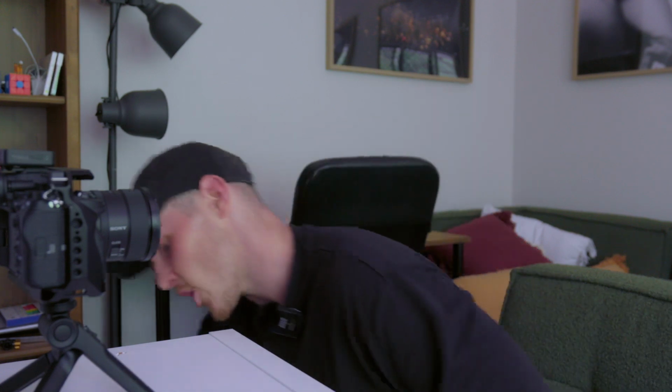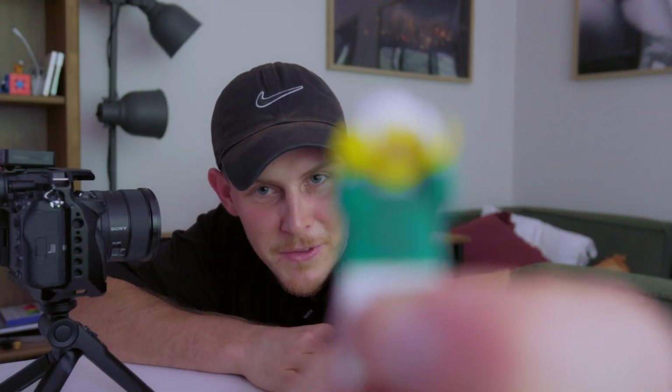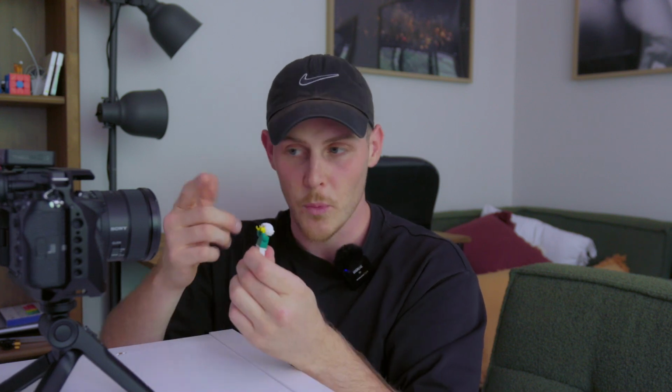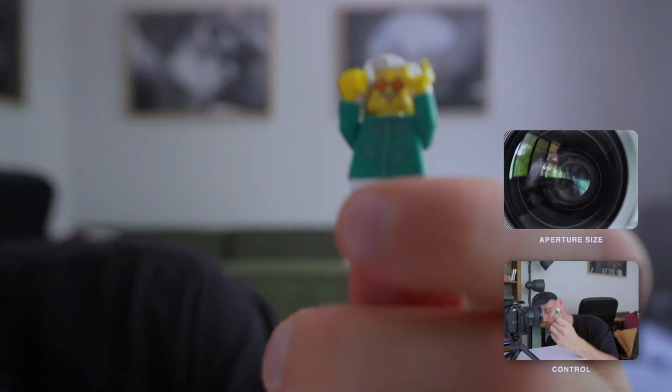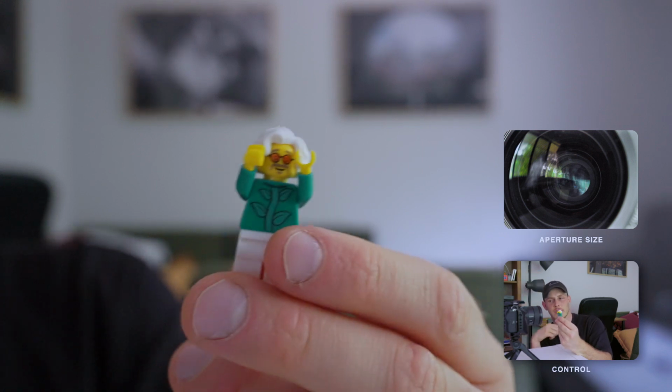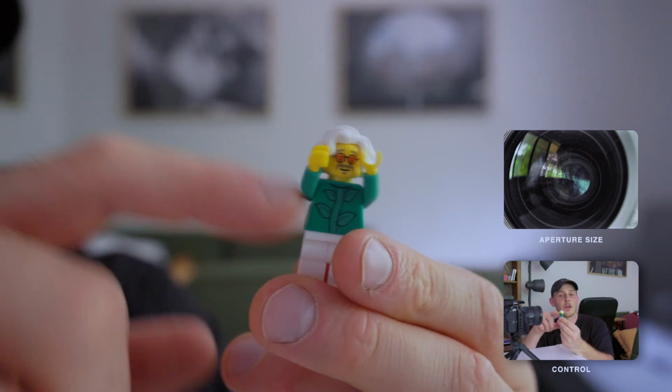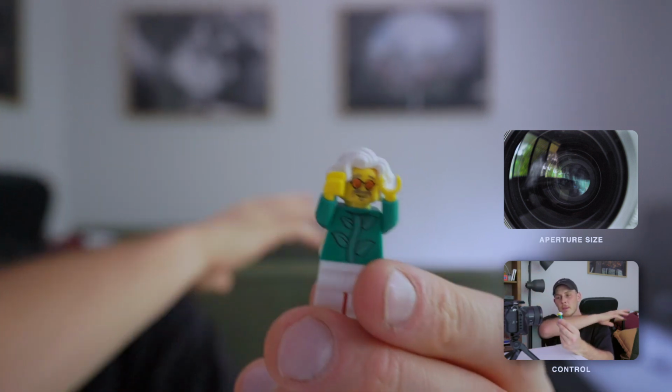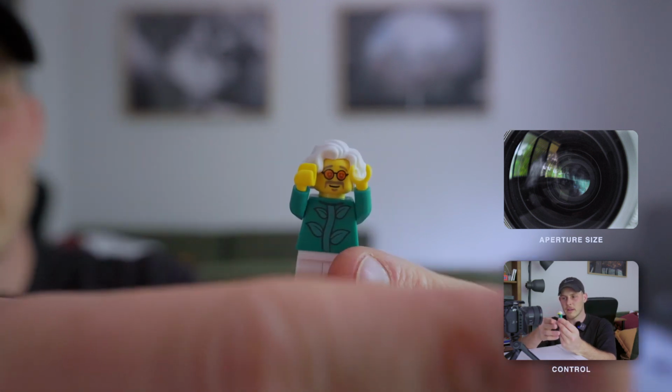Let me show you. So we're gonna use my little friend here, the Lego character, as an example, right? And what I'm gonna do is I wanna show you the focal length that we can change with the aperture. So if I just put him here and I duck out of this shot, it's gonna try and get my face otherwise. You can see that the Lego character is perfectly in focus. Behind it's a little bit blurry, in front's a little bit blurry.